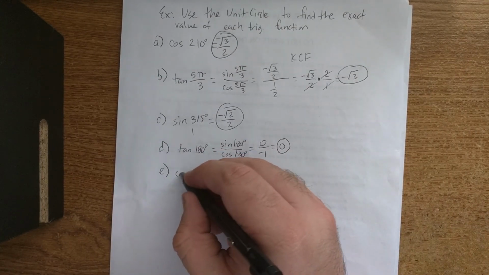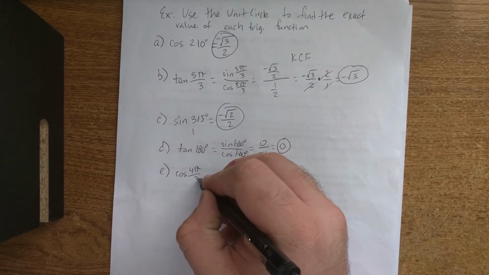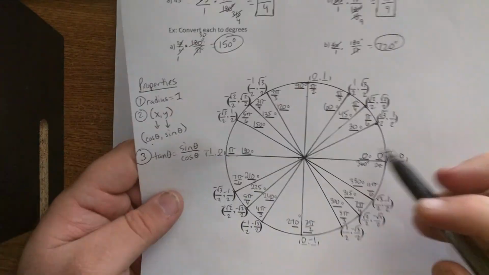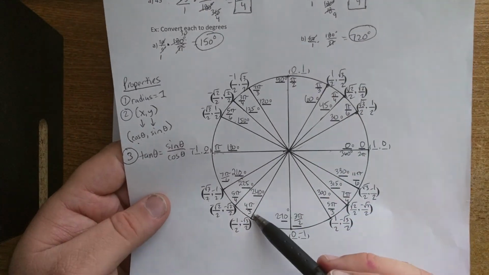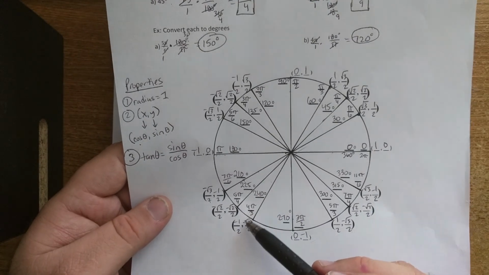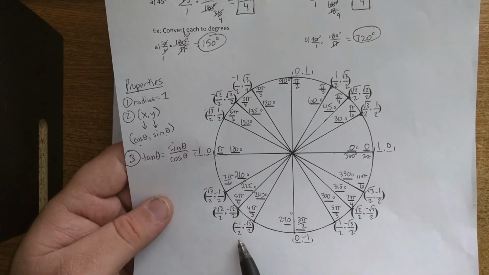Let's try another one. We have cosine of 4 pi over 3. So 4 pi over 3 is right here. We want the cosine of that. So cosine then sine. So we want negative 1/2.